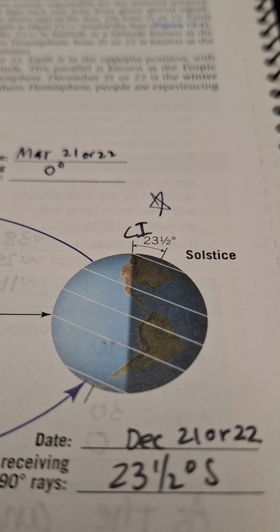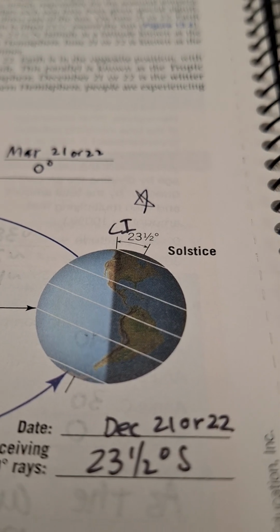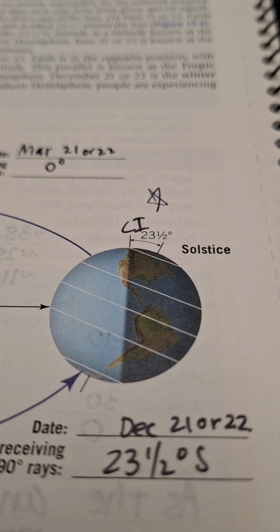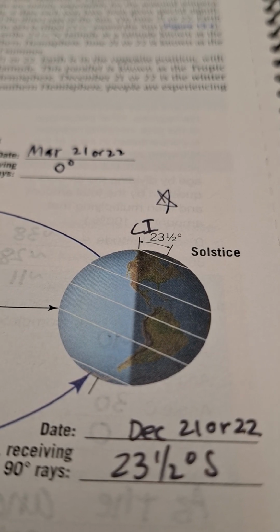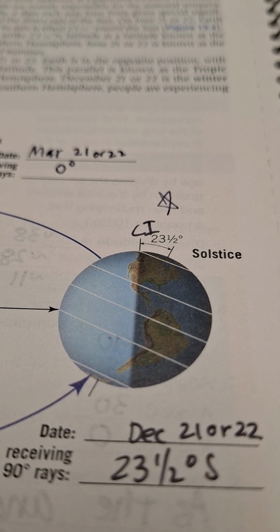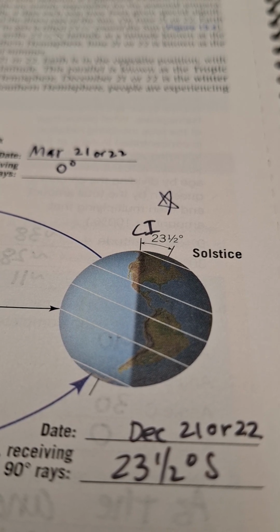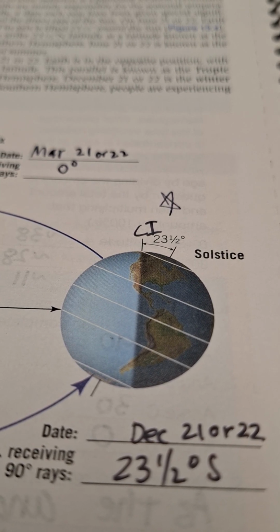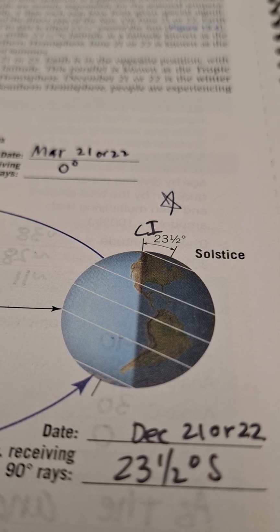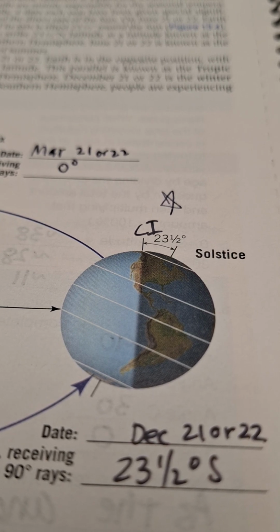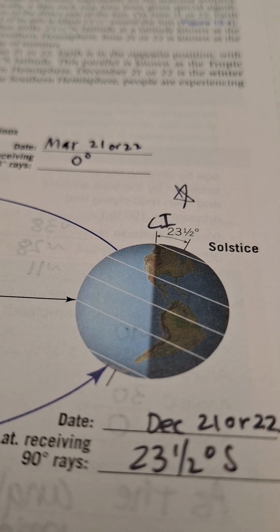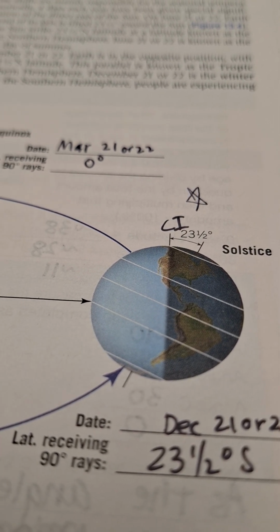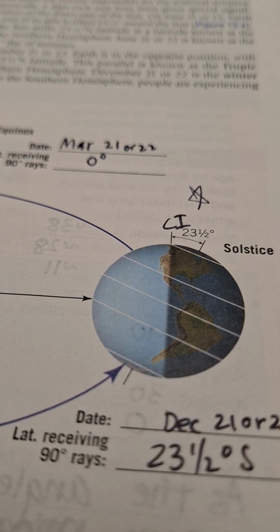And then throughout the year, the axis of the Earth points to the same place in the sky, which causes the overhead vertical noon sun to cross the equator twice, as it goes between what we call the Tropic of Cancer and the Tropic of Capricorn, which are at 23.5 degrees latitude. So the tilt is 23.5 degrees.